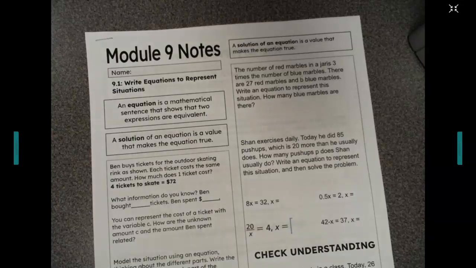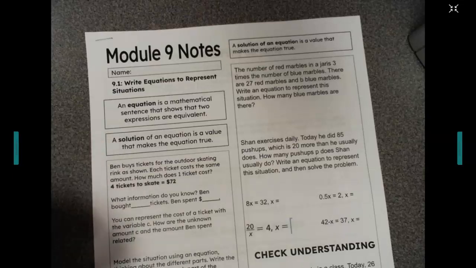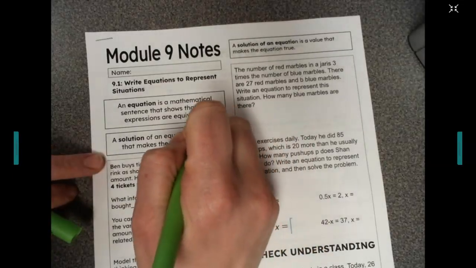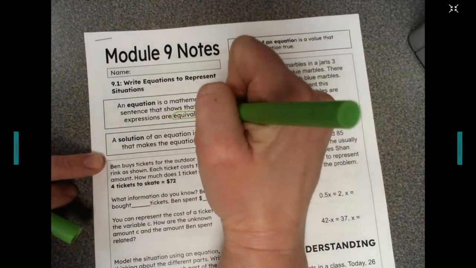Okay, this is the first lesson of Module 9. It's write equations to represent situations. And let's take a look at our vocabulary words. An equation is a mathematical sentence that shows two expressions are equivalent. Remember, equivalent right here means equals.